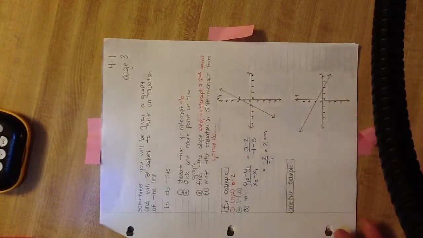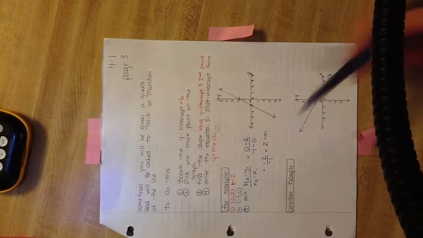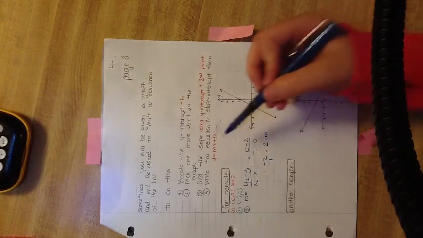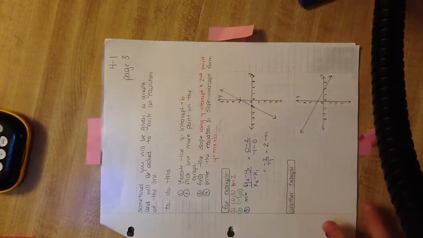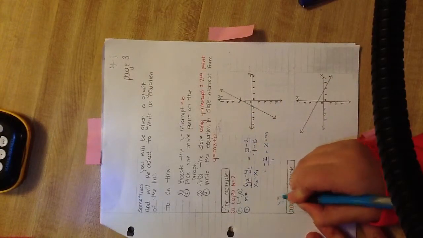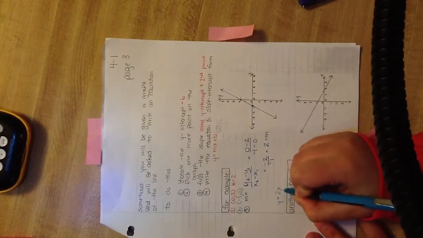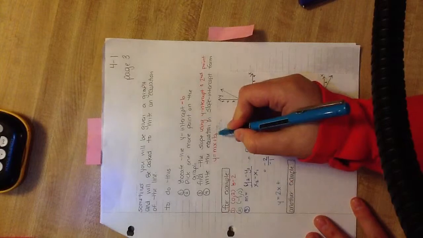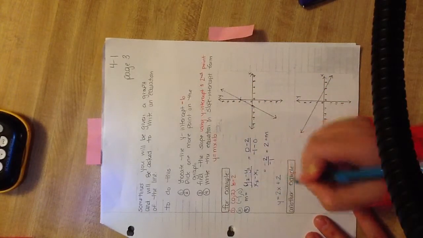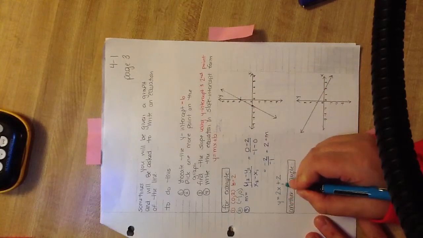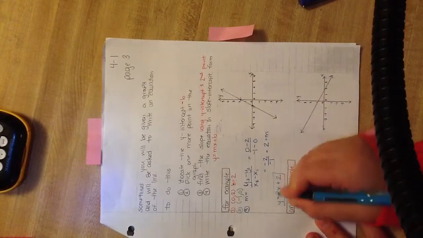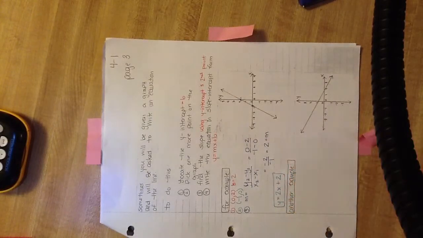m equals 2. Now I have my m, I have my b, and I know what slope-intercept form looks like, so I can write the equation. y equals, I'm going to replace m with 2, x, plus b is 2, so I have y equals 2x plus 2. That's the equation of the line. Alright, I want you to go ahead and try this example on your own. I'm going to give you 30 seconds and then we'll do it together.